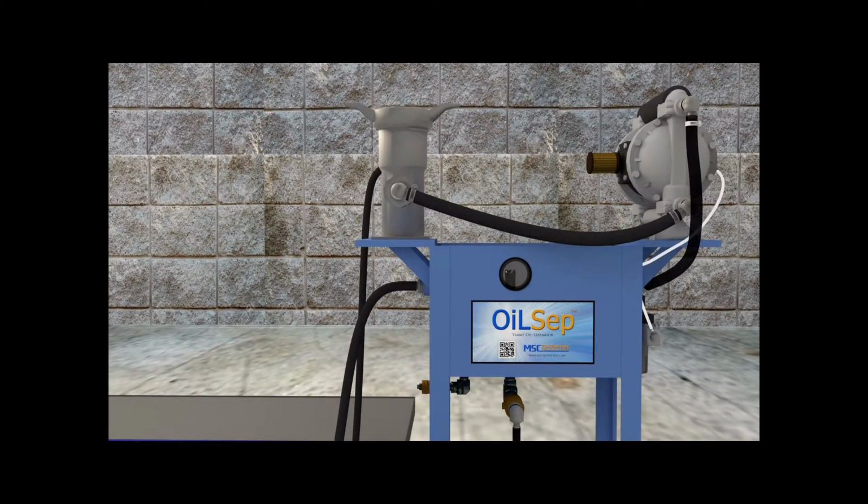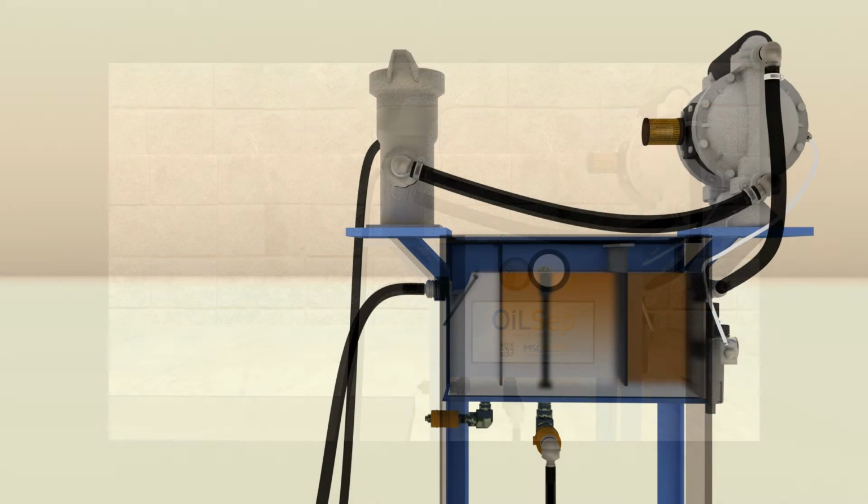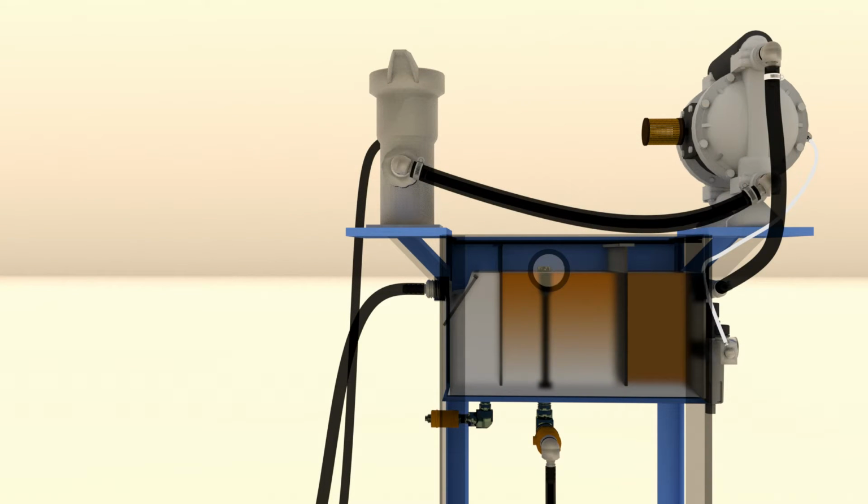Coolant and tramp oil mixture is then pumped into the Oilsep's robust, high-quality steel or optional stainless steel separation tank, where it undergoes a simple, continuous, and autonomous three-stage process of tramp oil and clean coolant separation.